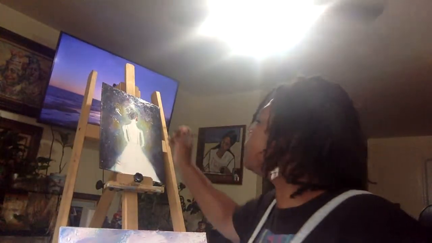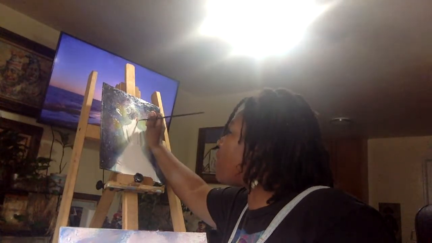And I'm using my round brush, and it almost feels like it's kind of too thick, even though it's a small round brush. So I'm trying not to go into the nebula too much.